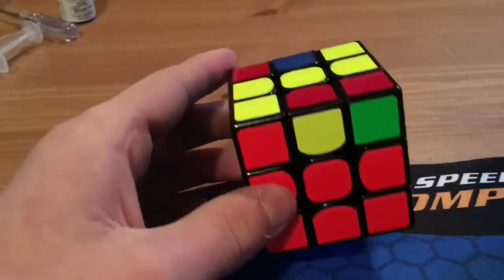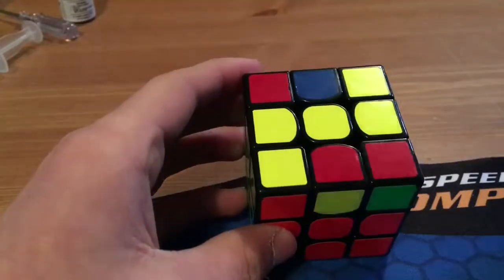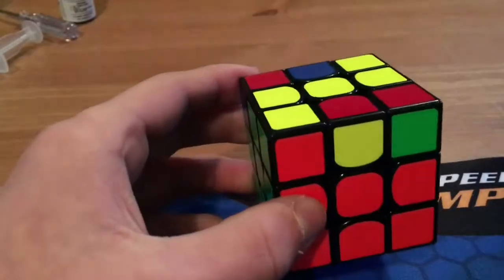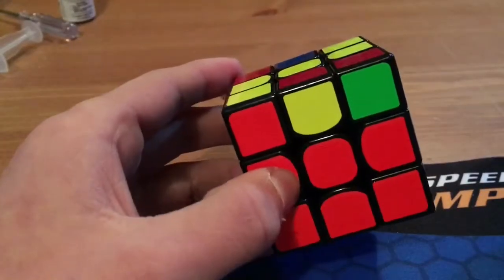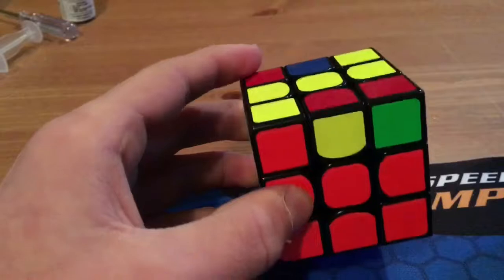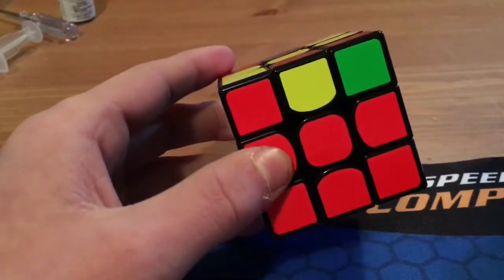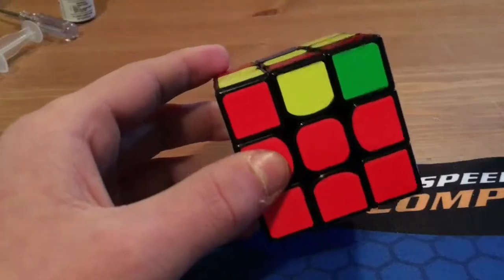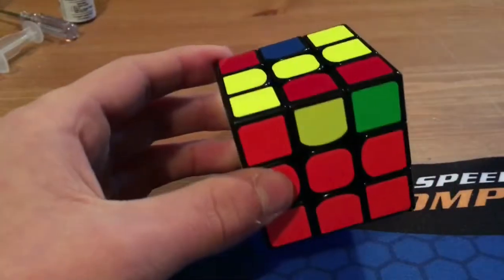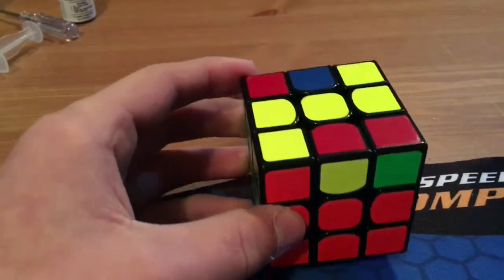Some of you beginners might be asking, what is 4-look last layer? 4-look last layer will allow you to solve the last layer of your cube in 4 algorithms. Some of you might be doing it on average in about 5 to 7 algorithms, which is, as you can guess, a lot slower than just doing it in 4.